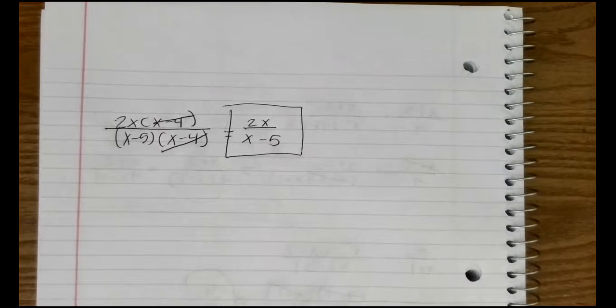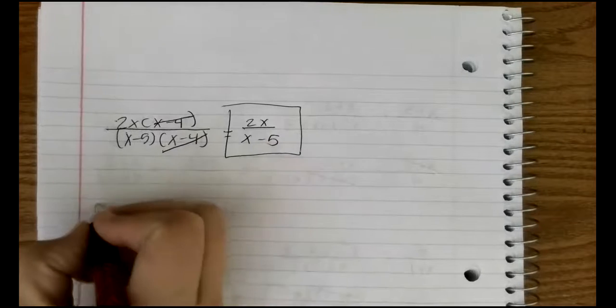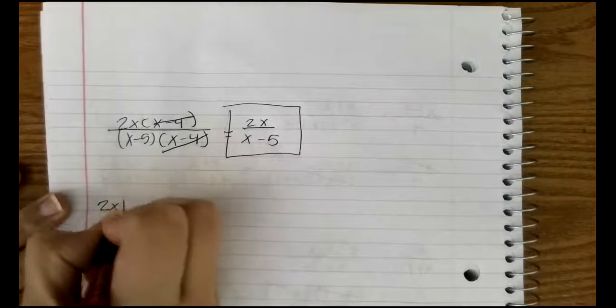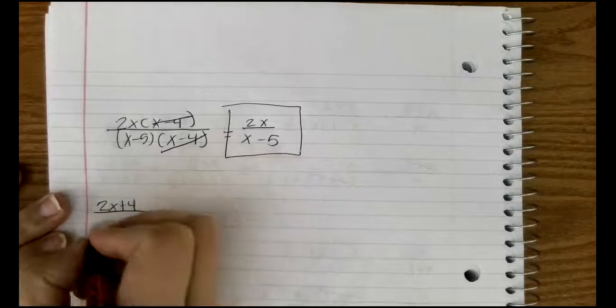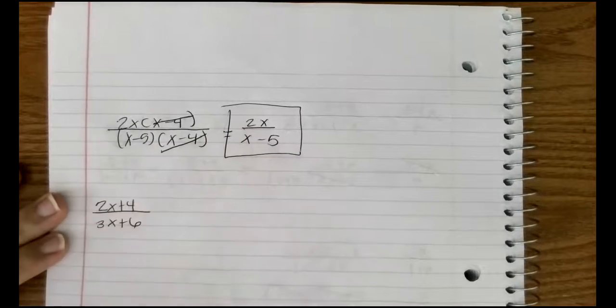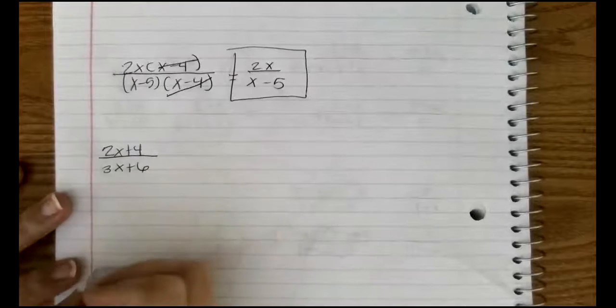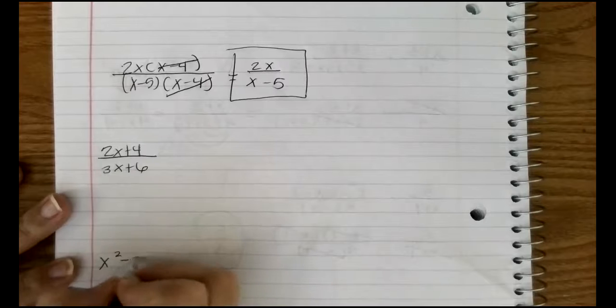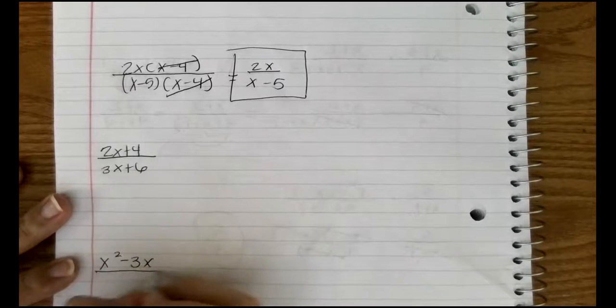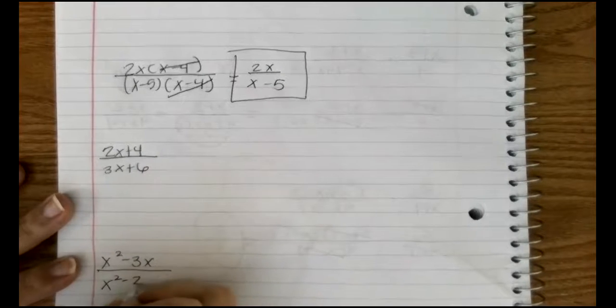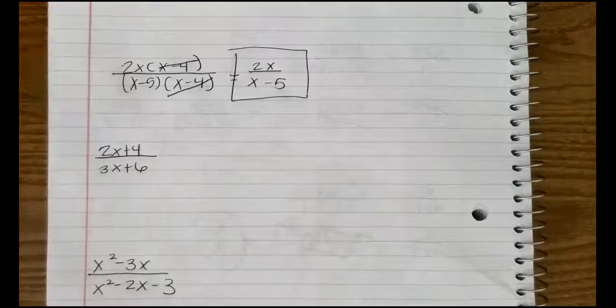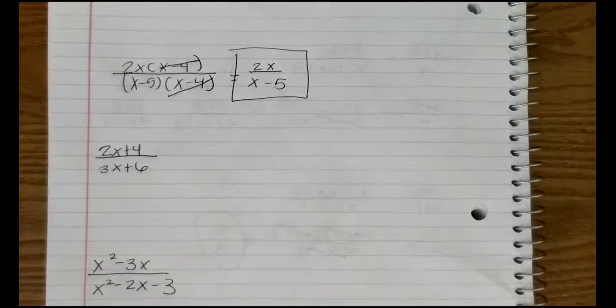Okay. Let's look at a couple more examples. So on the next slide, you see, I'm going to write down two of them. 2x plus 4 over 3x plus 6. And then beside that, I see x squared minus 3x over x squared minus 2x minus 3. All right, let's do the one that's on the left first.